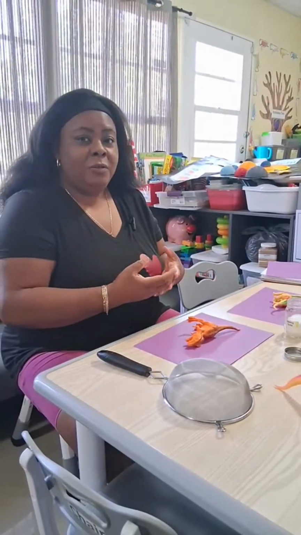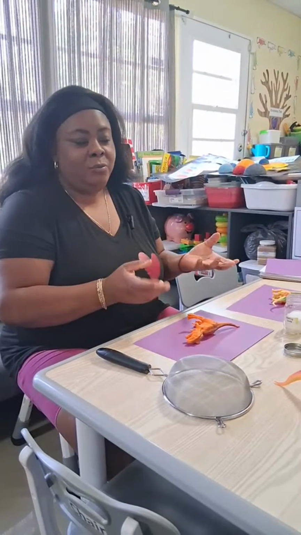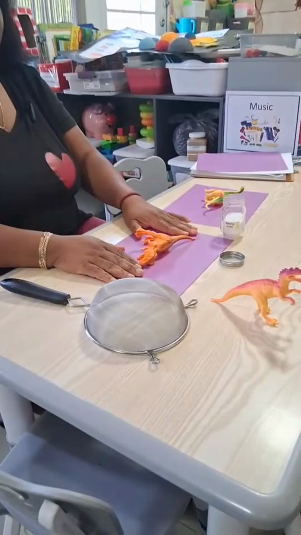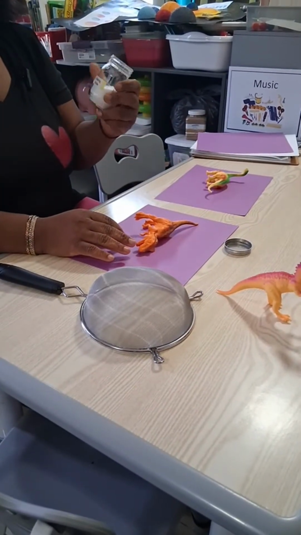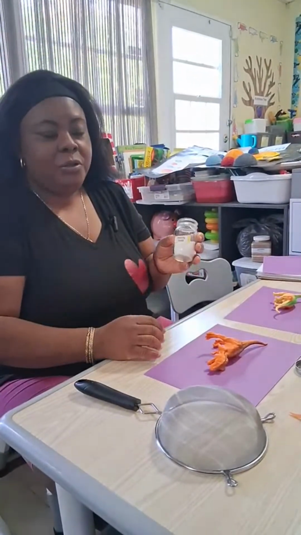To conclude the theme, I want to share something to do in the classroom with the children that can support their learning. Today we're going to make a dinosaur shadow. I'm going to use baking soda, and you could use flour. You could use anything that's white to make the shadow.